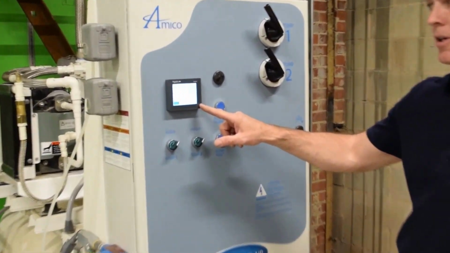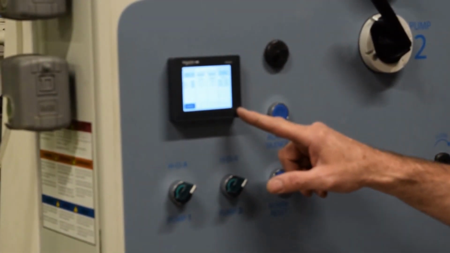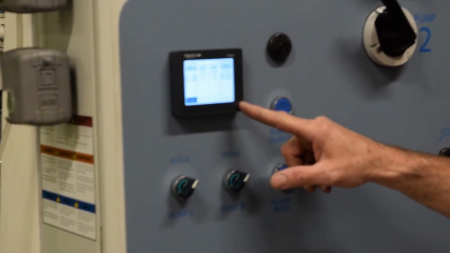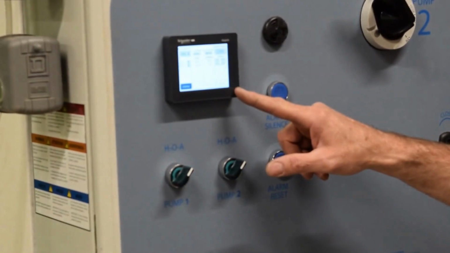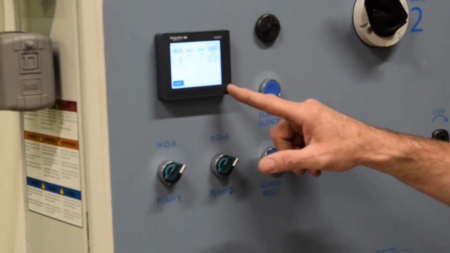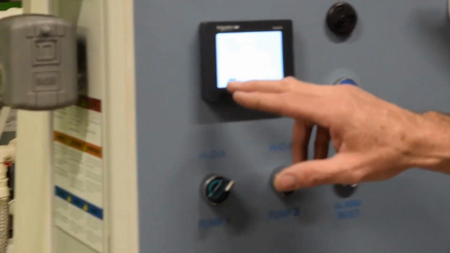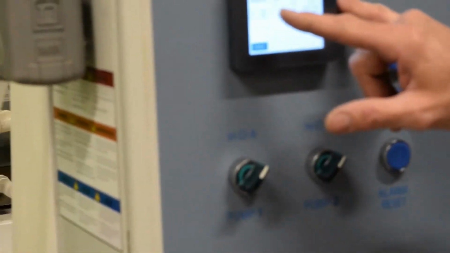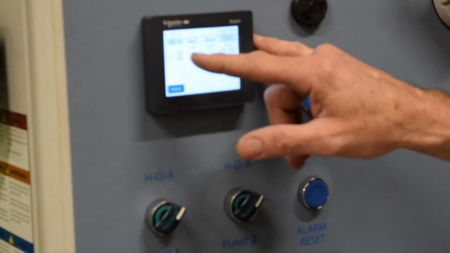Now the HMI screen is the human-machine interface screen. This screen will tell you if everything's okay with the system and/or if there's a problem, a local alarm, or any type of problematic condition that needs to be dealt with immediately. The screen shows you the pressure that's in the vessel, the receiver tank. That is the current pressure, the digital reading on that.